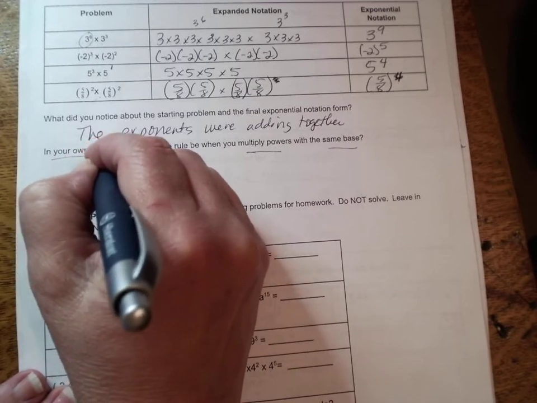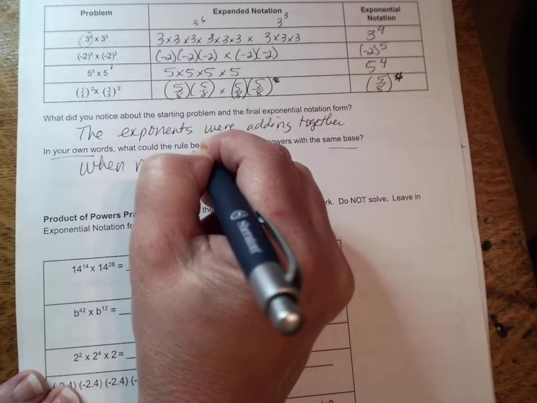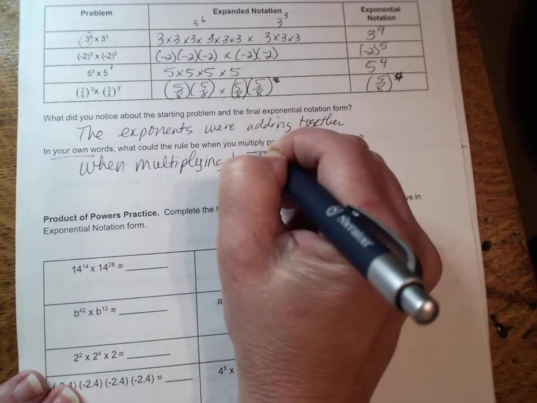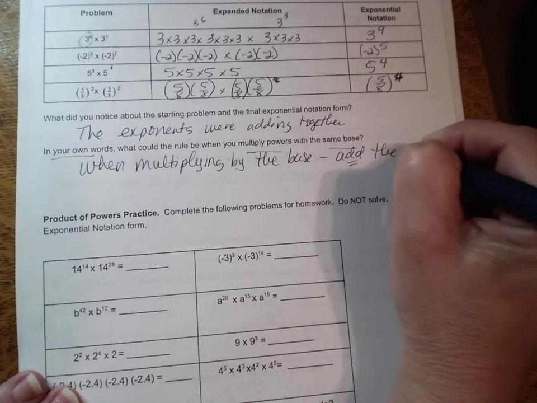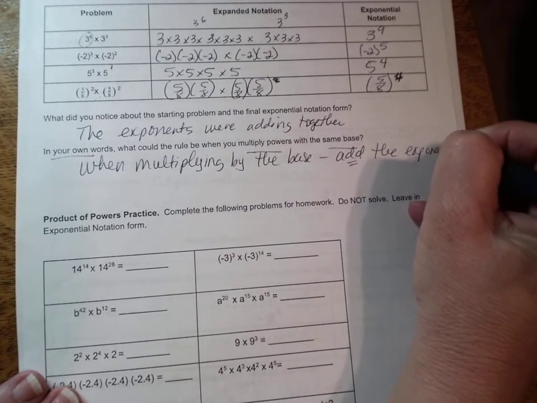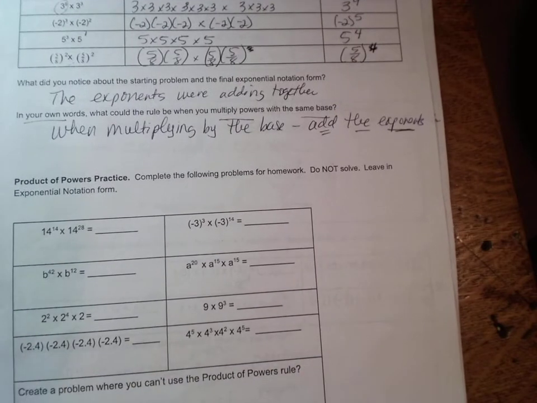When multiplying by the same base, add the exponents. Okay, when you multiply by the same base, add the exponents.